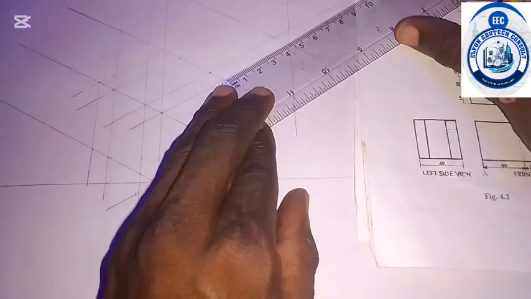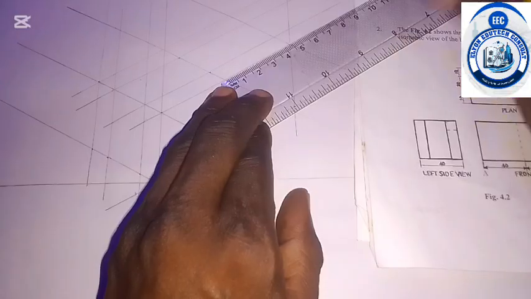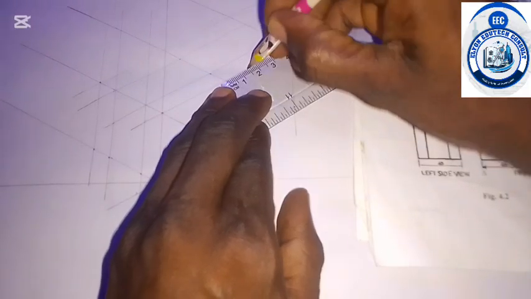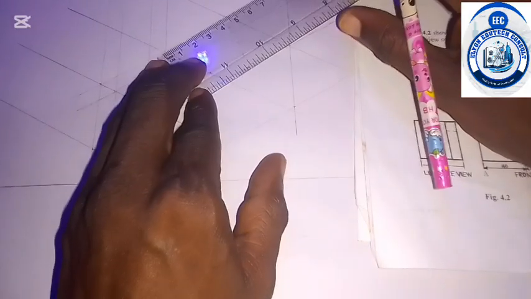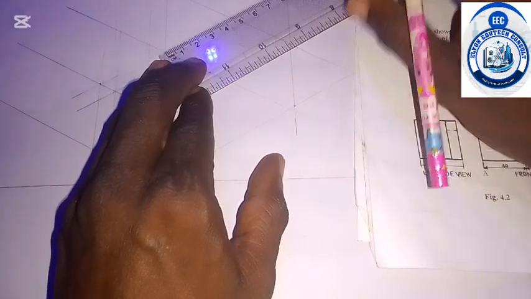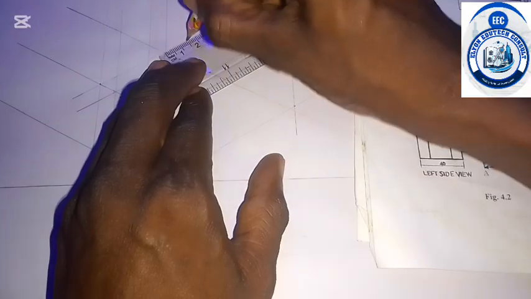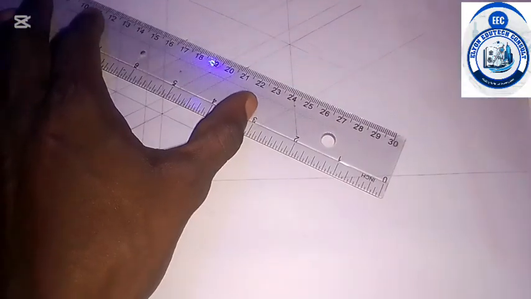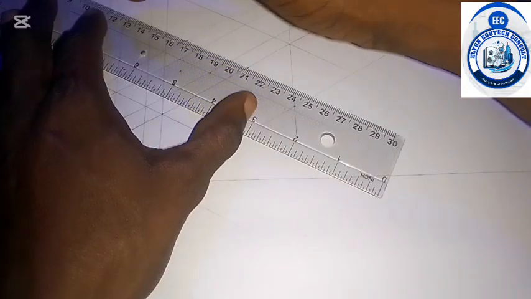Which is 1.5. You see, this 1.5. Then come to this other side here, 1.5. So I'm going to connect them together as well. Just connect them together that way.